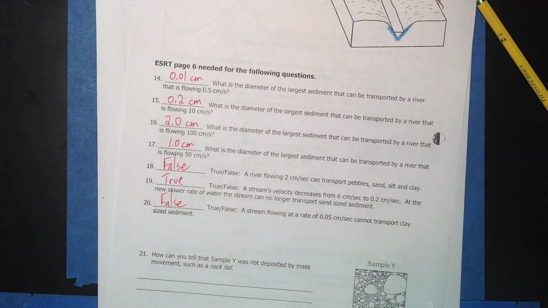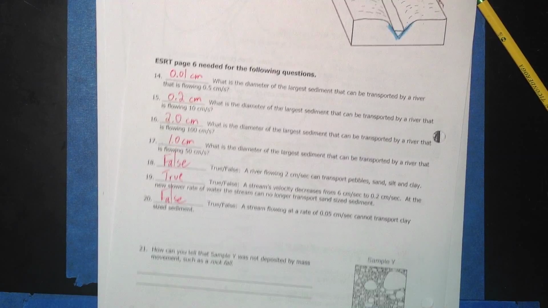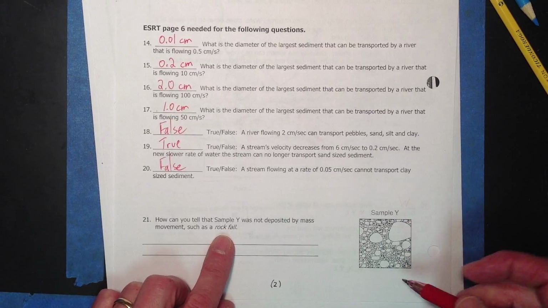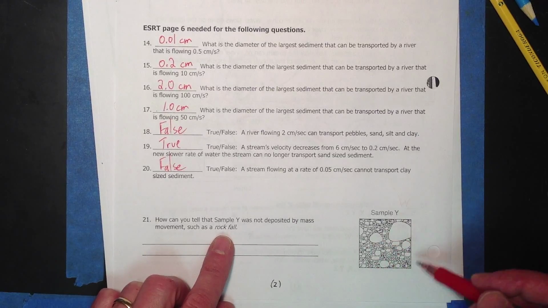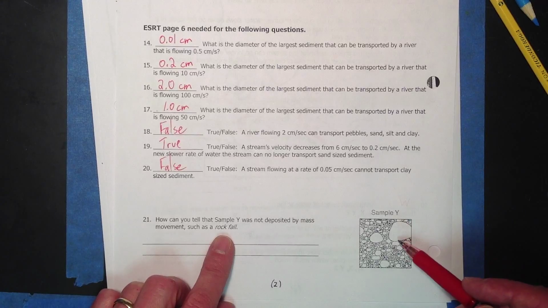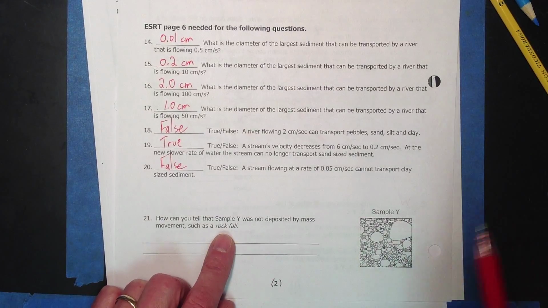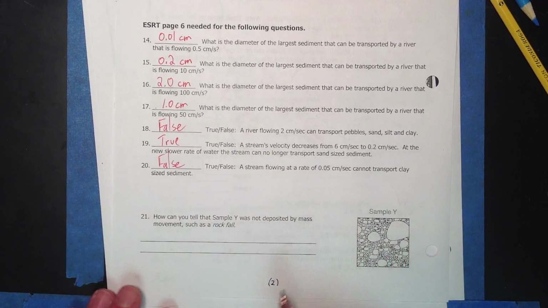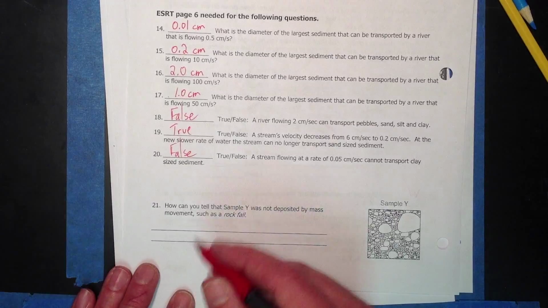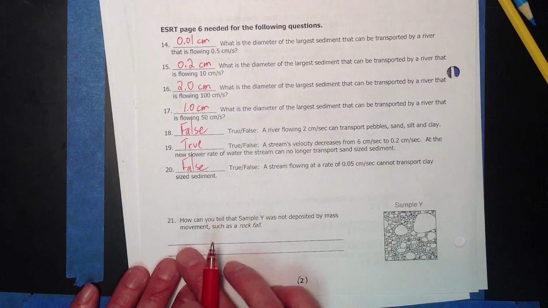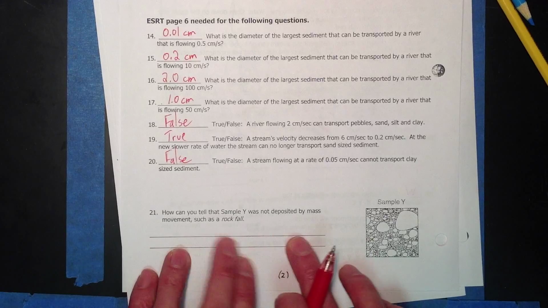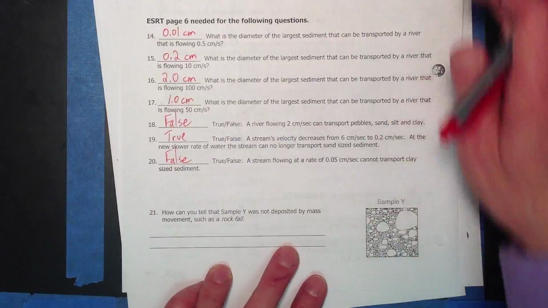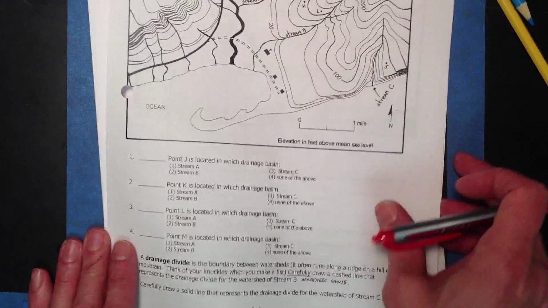21. How can you tell that sample Y was not deposited by a mass movement such as rockfall? The main thing you can tell is, well, they are unsorted, but rockfall will be unsorted too. The key thing here is that these are rounded. Rocks falling off a cliff and falling 100 feet, 200 feet, 50 feet are going to be angular. So the sediments here are rounded, and mass movement will have angular sediments. Something like that. Know that.